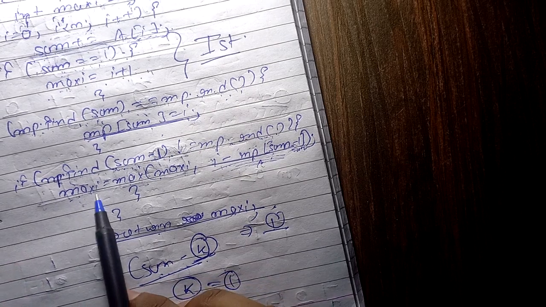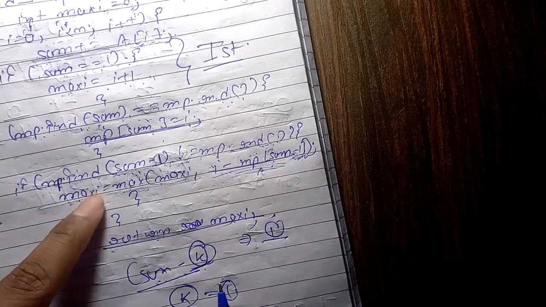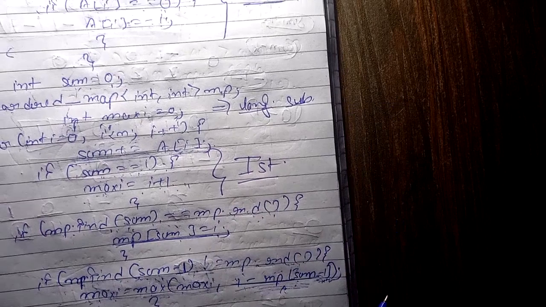That is why I have written this maxi, because this maxi will give us the longest subarray length. So this is the condition, this is the code, and I hope you have understood the code.